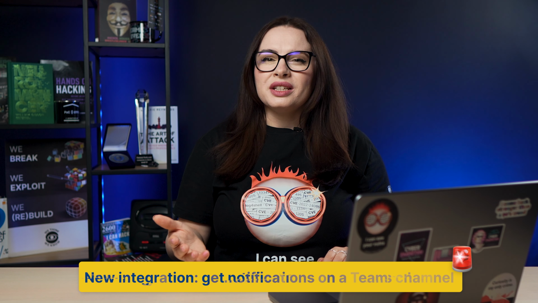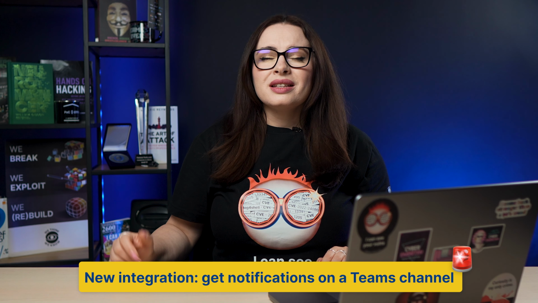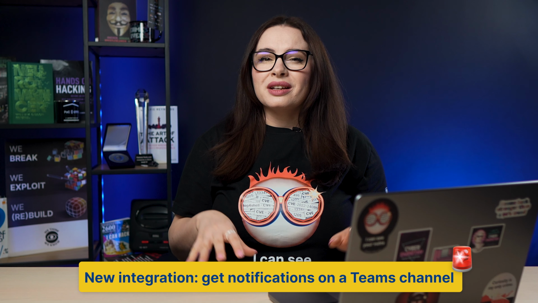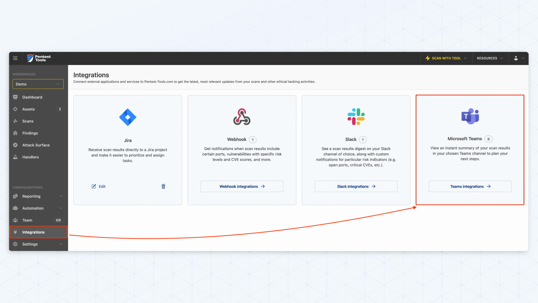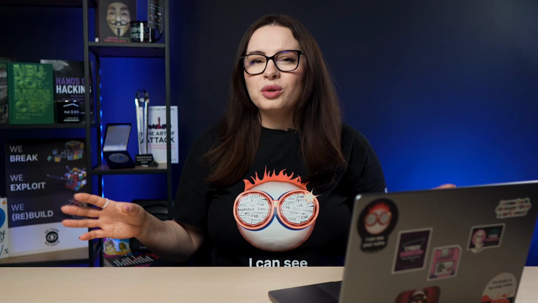If you and your team use Microsoft Teams, set up this new integration to get custom notifications for your scan results. You can also configure different channels for specific notifications, making sure everyone gets alerts about findings that are relevant for them.